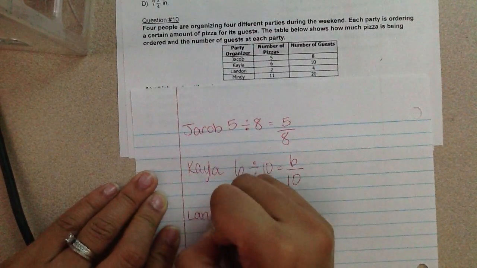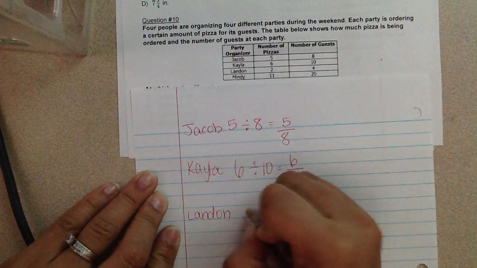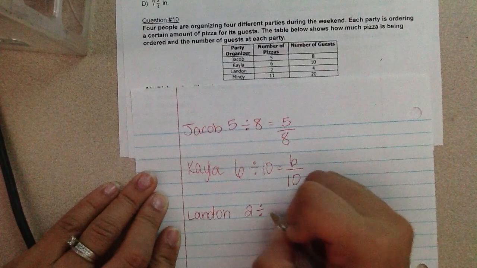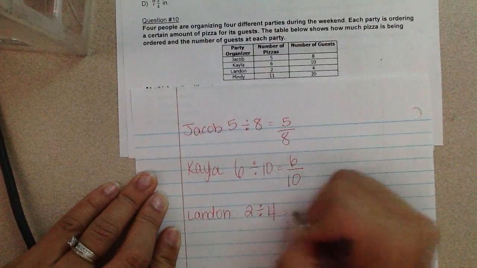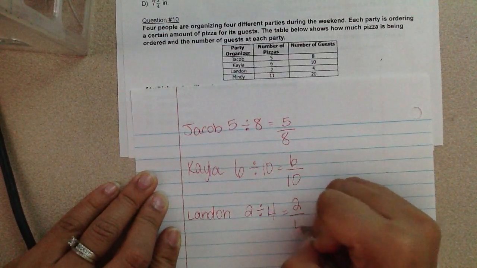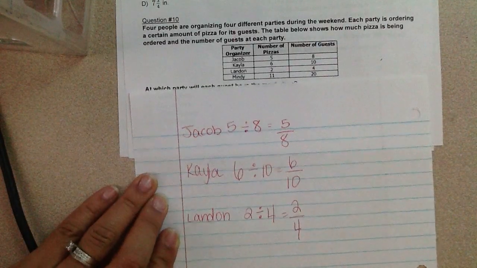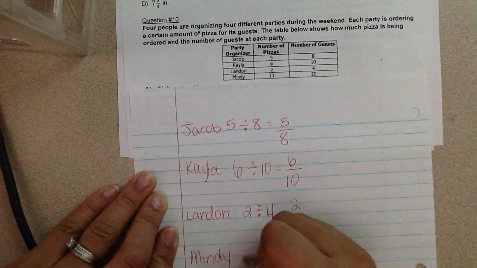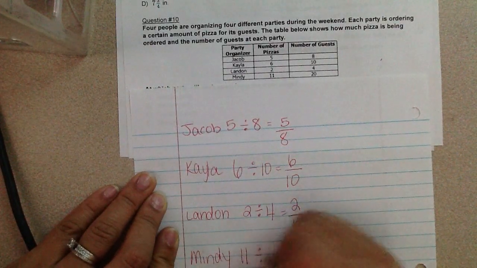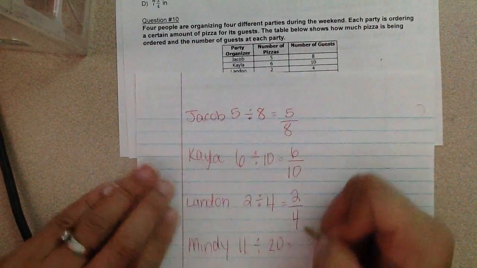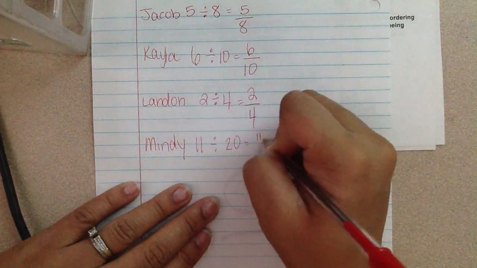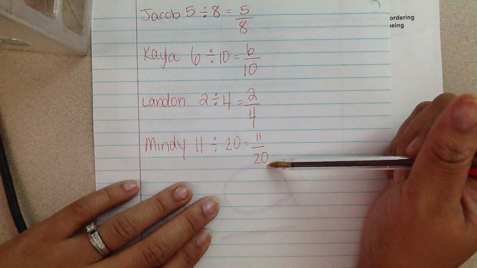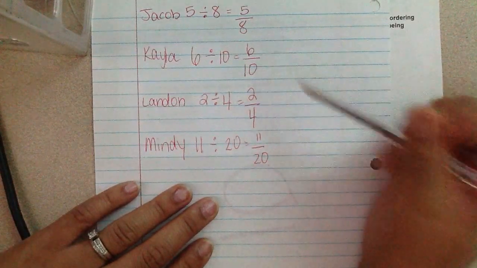Landon's party, he's going to order 2 pizzas and split it amongst 4 friends, which means each friend gets 2/4 of a pizza. And then Mindy's party is going to order 11 pizzas and split it amongst 20 friends, so they get 11/20.